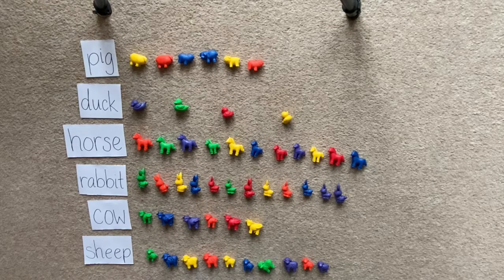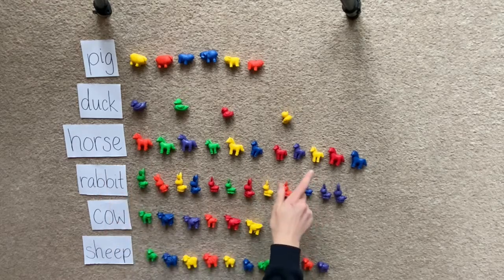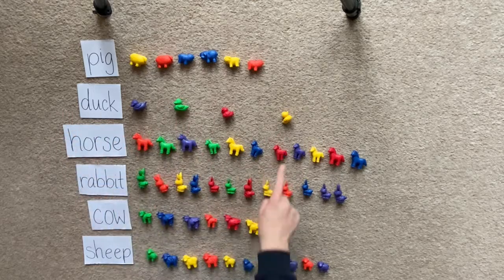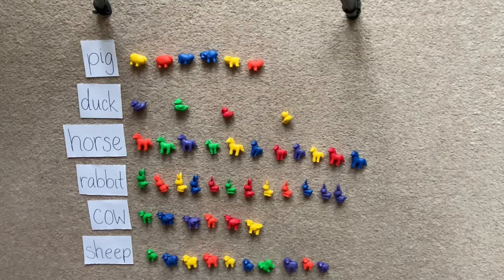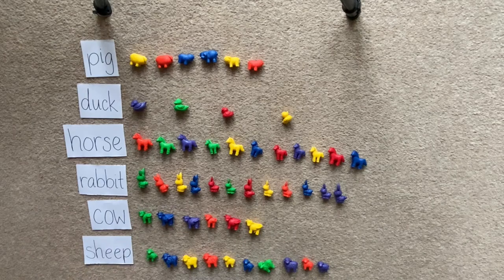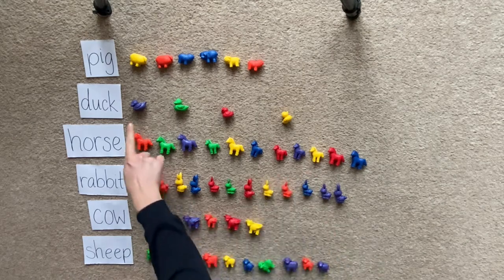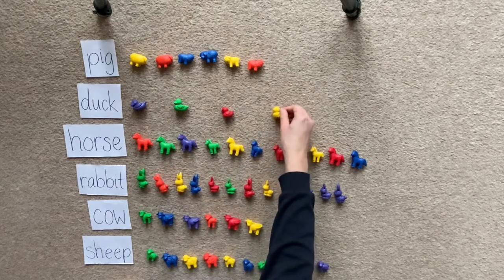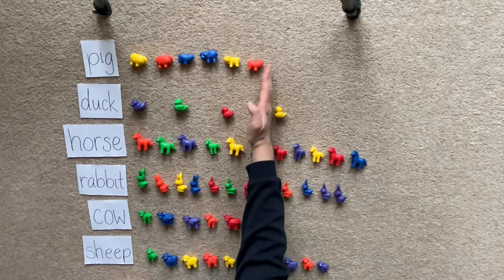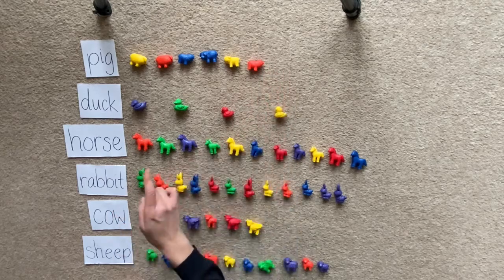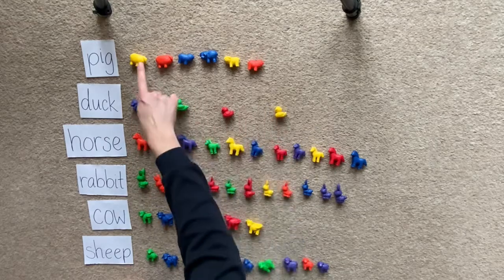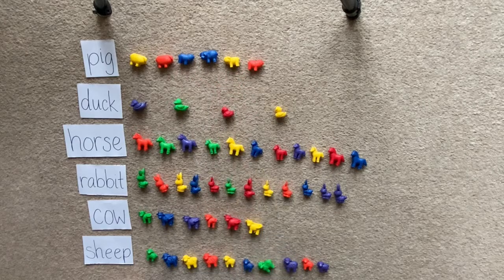All right, let's look at the ducks. Let's look at the ducks compared to the pigs. It looks like more people voted for ducks. Is that true, or is that false? It's actually false. 4 people voted for ducks. It might look like more people voted for ducks because it sticks out further than the pigs. But if we count them, we can see that 4 people voted for ducks and 6 people voted for pigs.